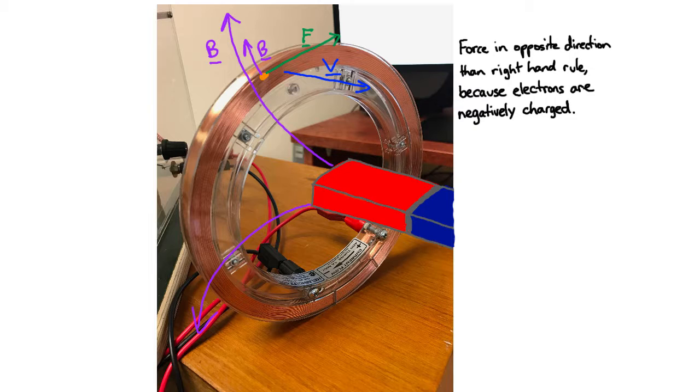However, if all the electrons go in this direction around the coil, then what that means is that our current is going the other direction around the coil. So our current actually follows the direction of the right-hand rule, because the current is defined as the movement of positive charge.